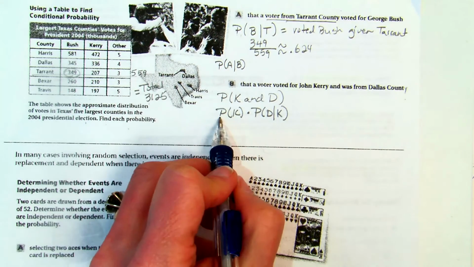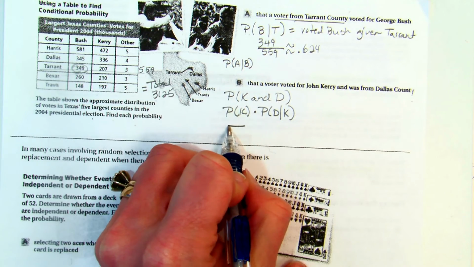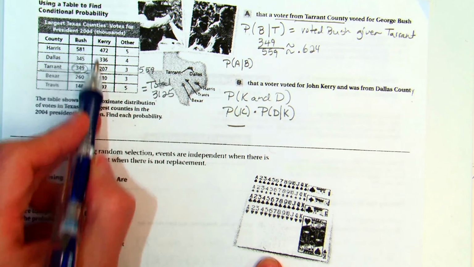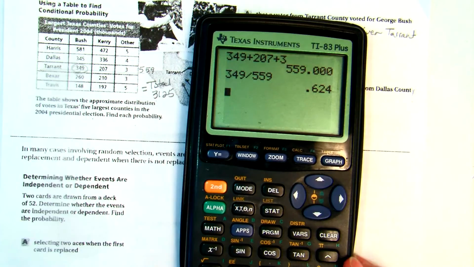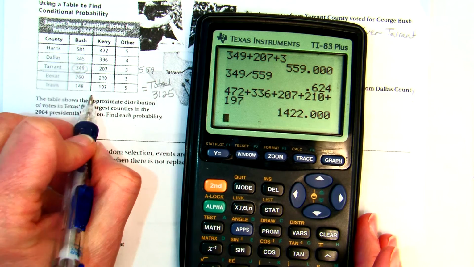So the probability of Kerry is, we need the Kerry votes. So come over here and you're going to add up this column. 472 plus 336 plus 207 plus 210 plus 197 is 1,422.